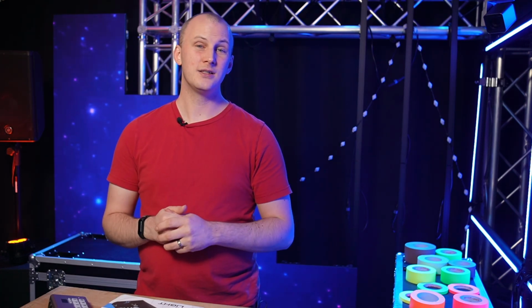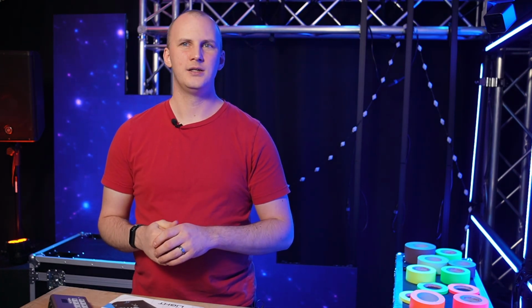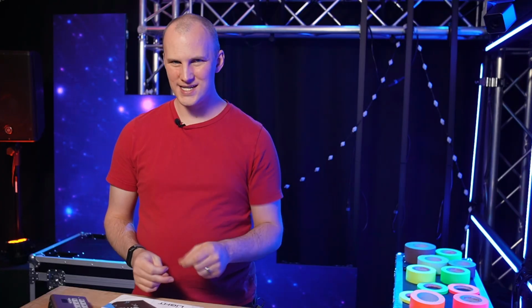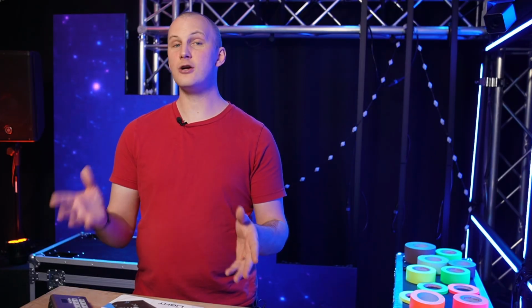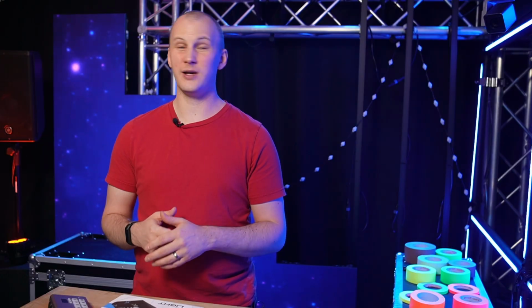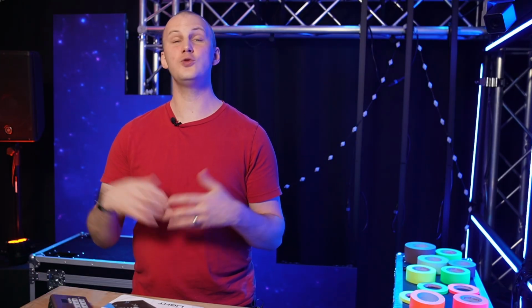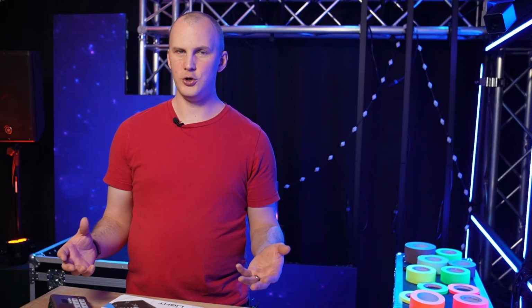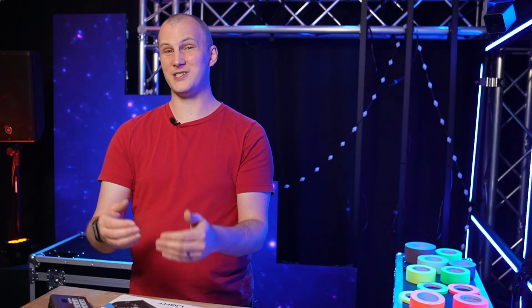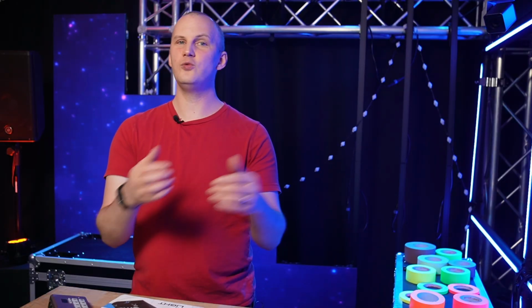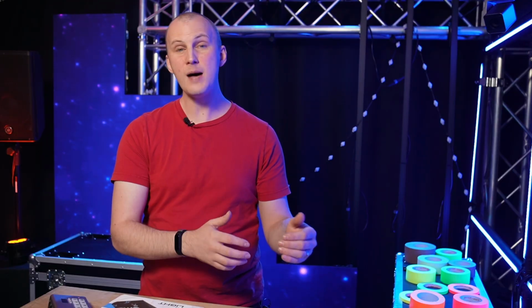The second is playback. How do you intend to play back your events? This is going to vary depending on what you're doing, what type of event, and who's running it. It could be triggered from stage from a backing track. It could be triggered from stage from a foot pedal. It could be run by a lighting operator.